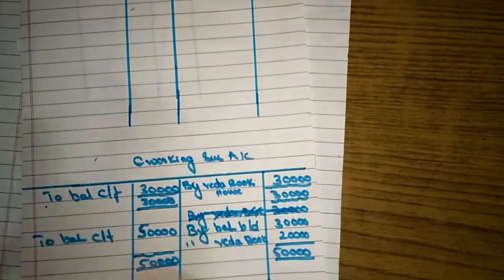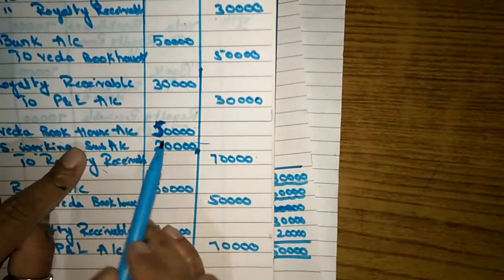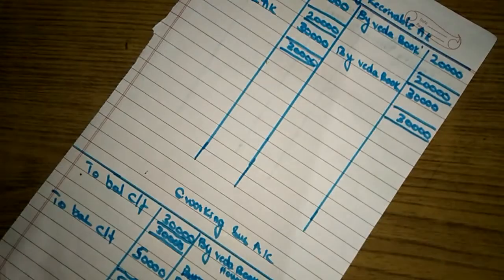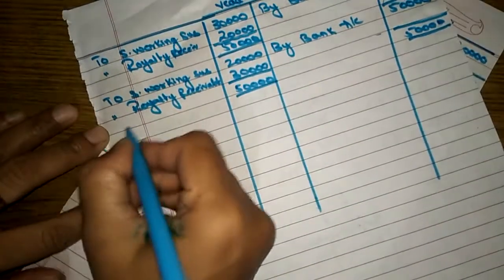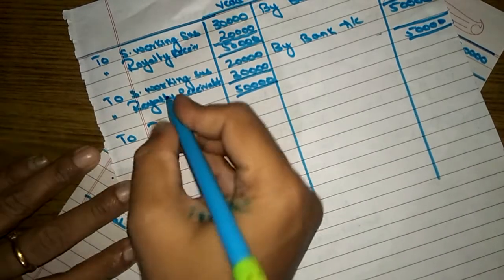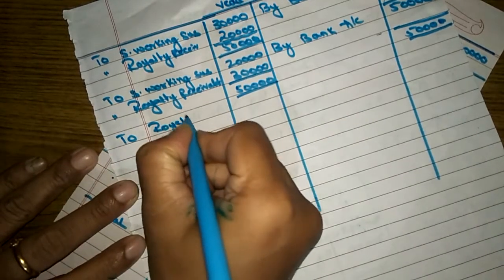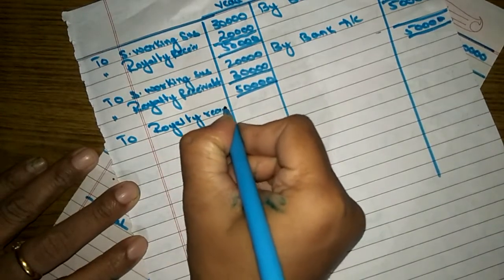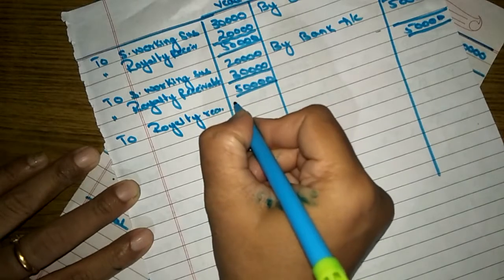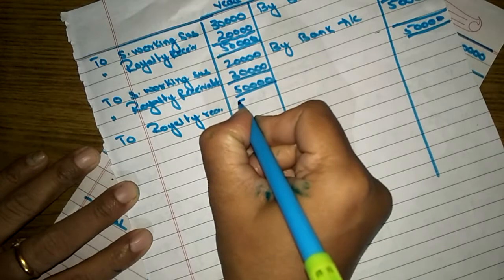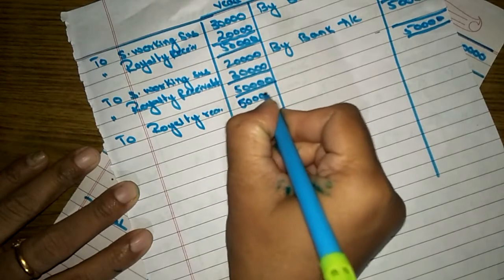So go to Veda Book House account on the debit side, to royalty receivable, it's 50,000.